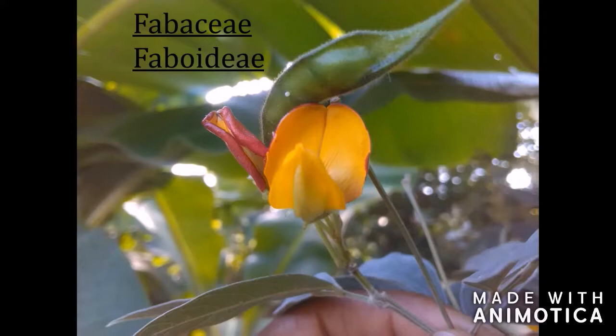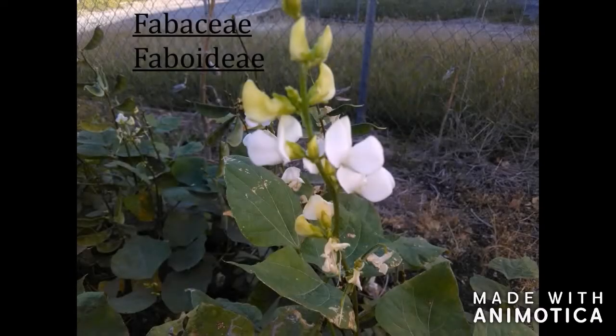The Faboideae subfamily is one of three main Fabaceae subfamilies, the others being Caesalpinioideae and Mimosoideae. Generally, Fabaceae plants have compound alternate leaves with legumes as fruit. They may also have a pulvinus joint for sleep movements.